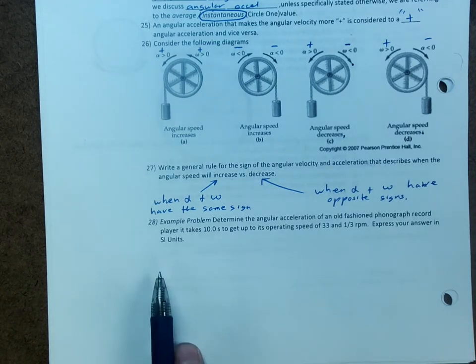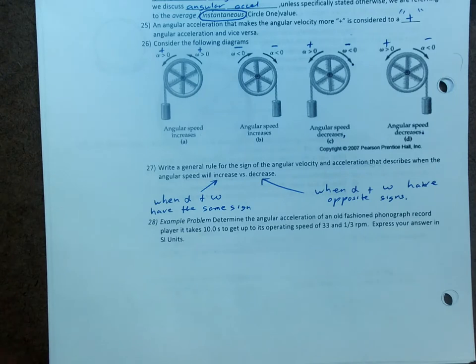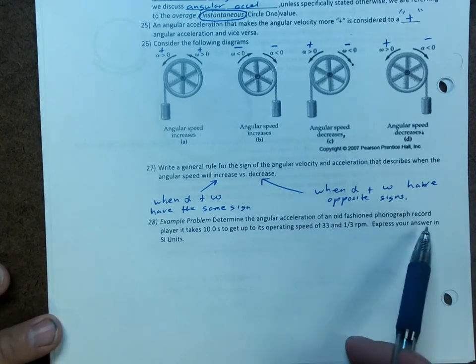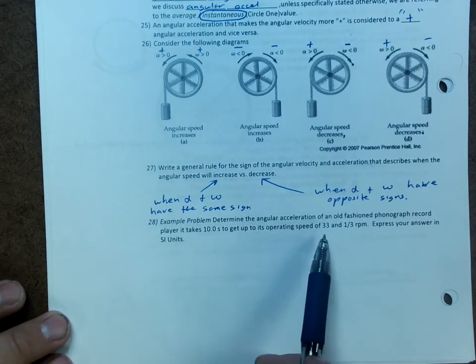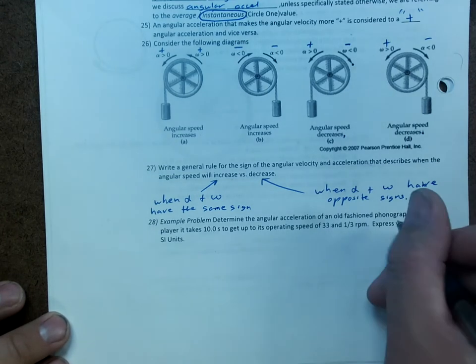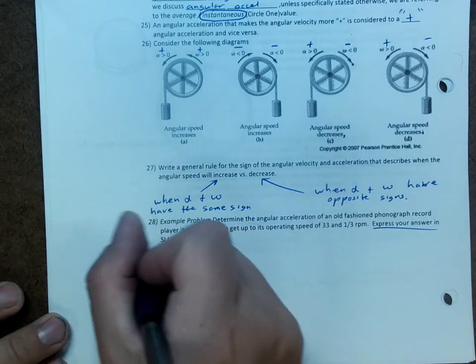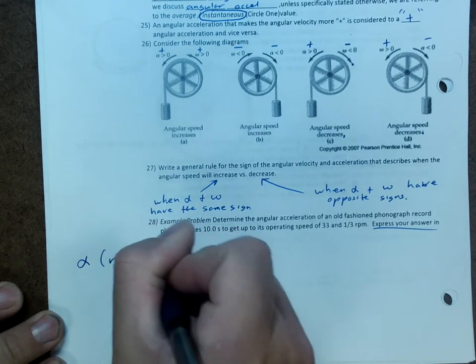Okay, let's look at example 28. In example 28, we're asked to determine the angular acceleration of an old-fashioned phonograph record player if it takes 10 seconds to get up to its operating speed of 33 1/3 RPM. Express your answer in SI units. So that means not only do we want alpha, but we want it in radians per second squared.